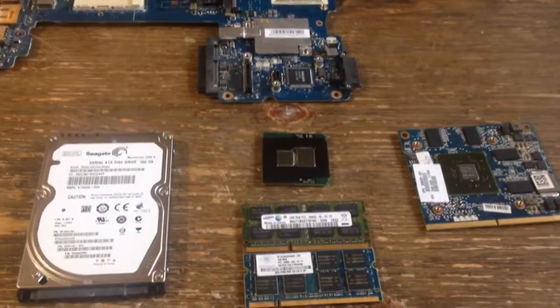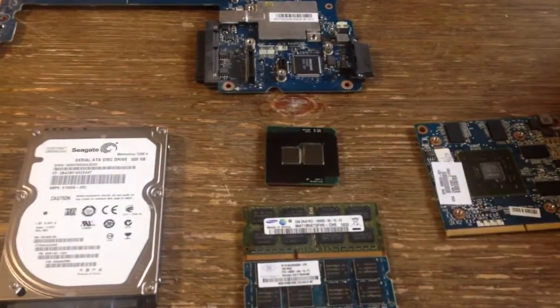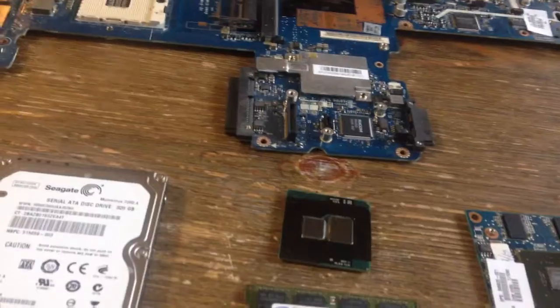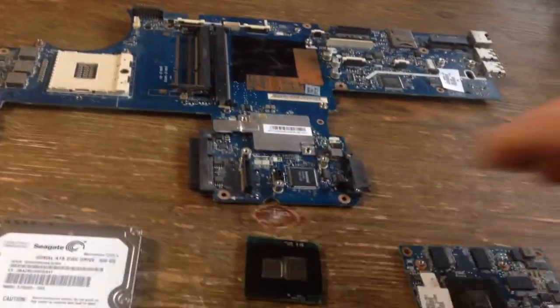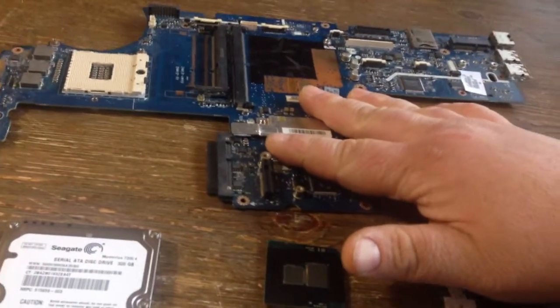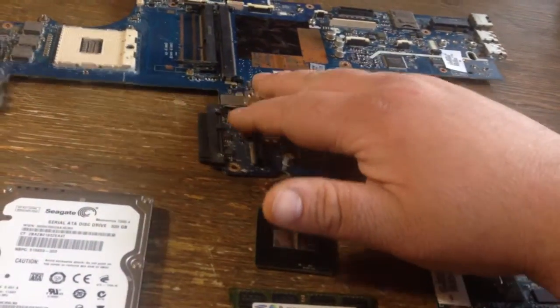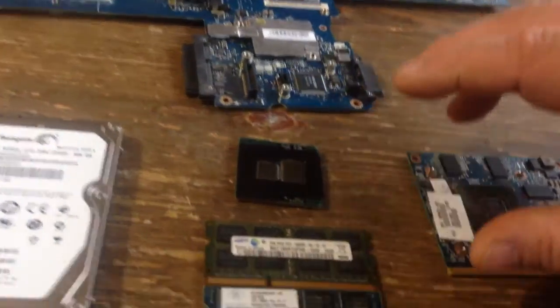I'm going to explain to you how to understand and find the specs of your computer, but first I'm going to try and explain a little bit how this stuff works. Real simple way of understanding this. This is a motherboard. This is what all these things plug into, and this allows them to talk back and forth to each other.